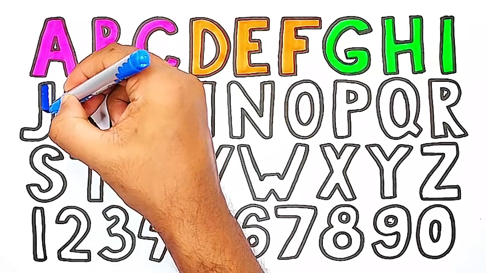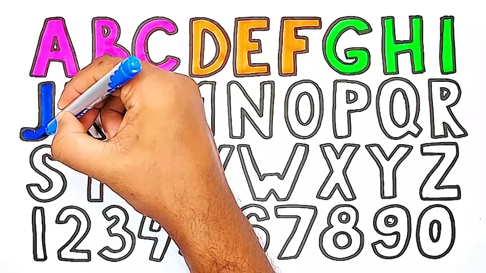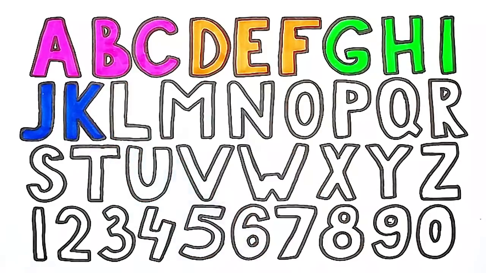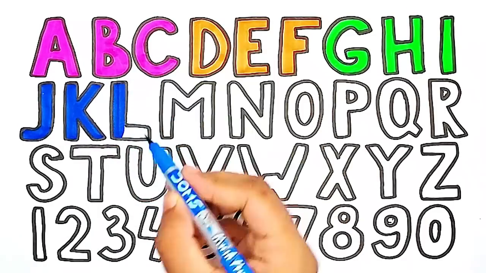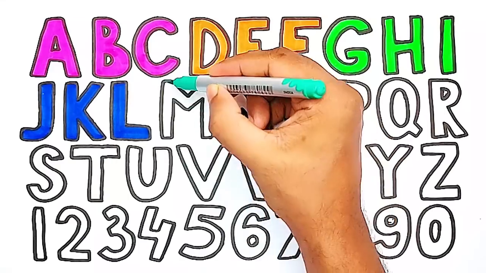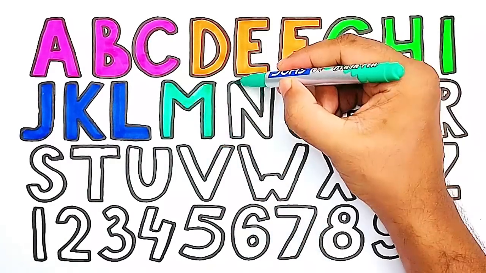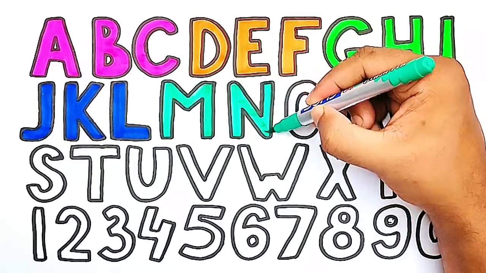Blue color. J for jellyfish. K for kangaroo. L for ladybug. Green color. M for melon. N for napkin.